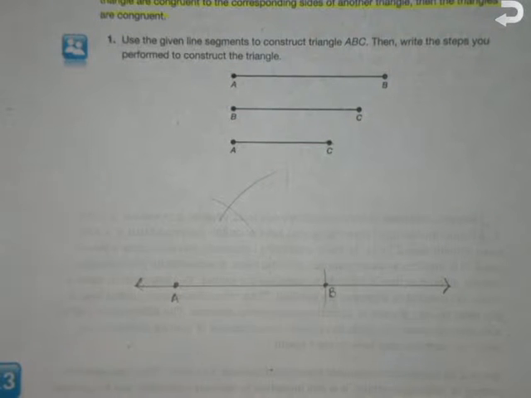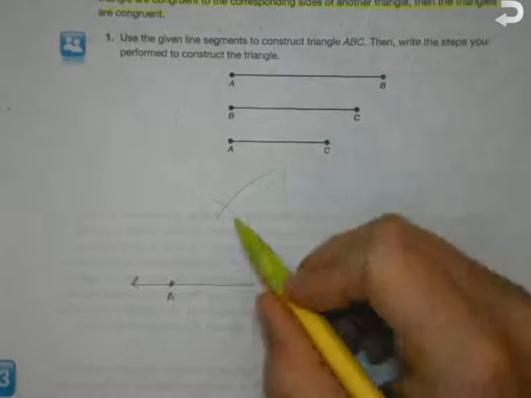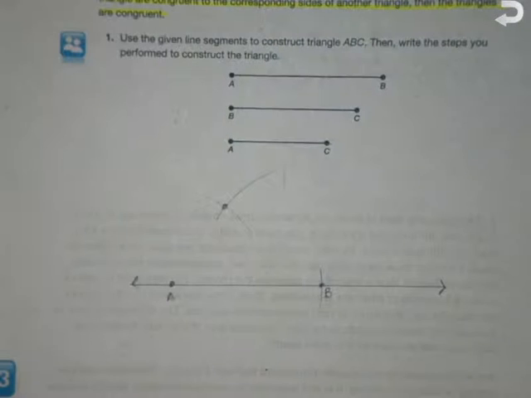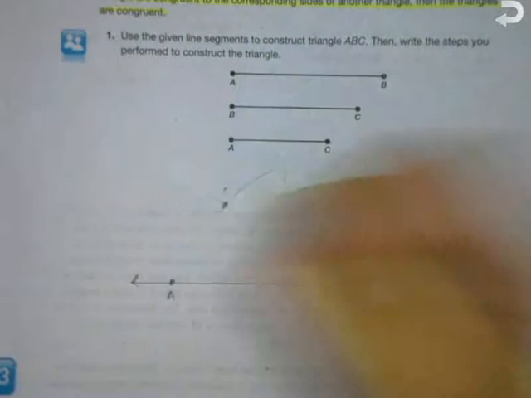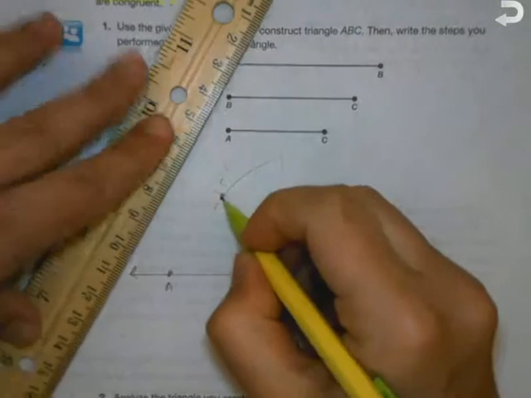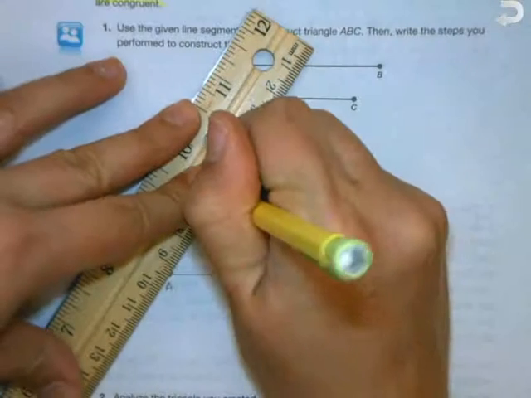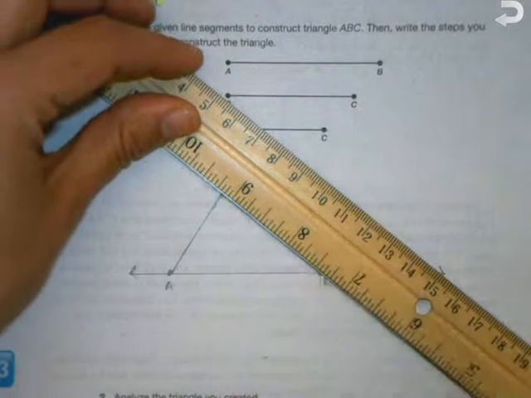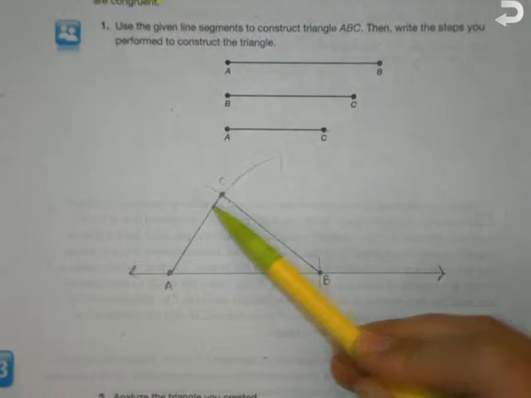What do you guys notice? They intersect. So if I draw that intersection point, now can I draw the lines? So this intersection point is C because we did BC and then we also did AC. So now we can use our straight edge to connect all three. That line right there has to be the length of AC. This one will be the length of AC and this one will be the length of BC.